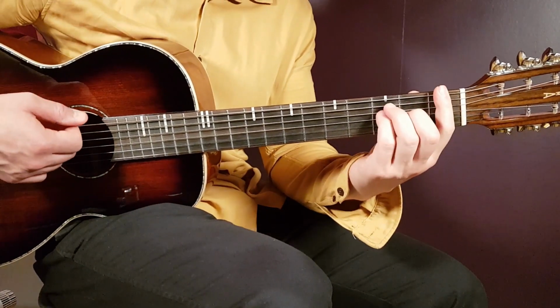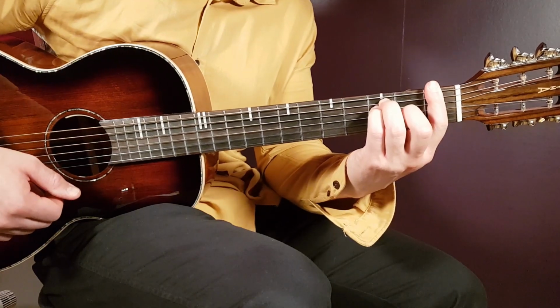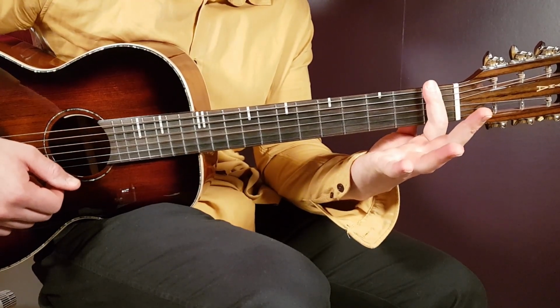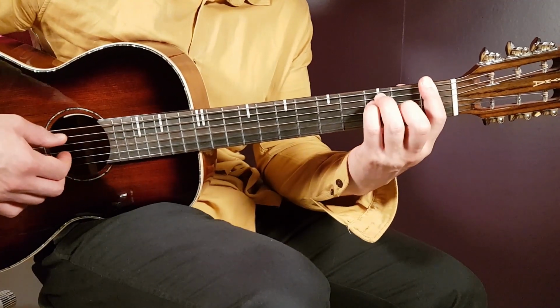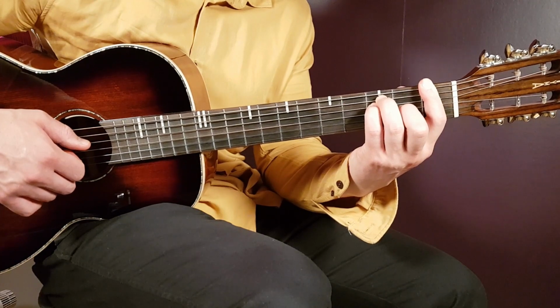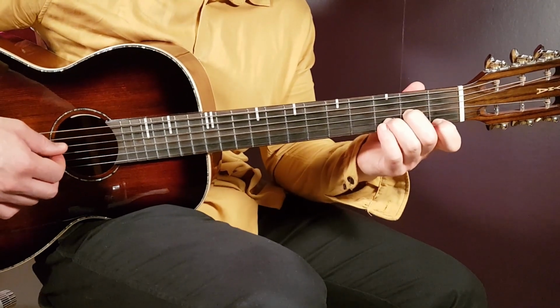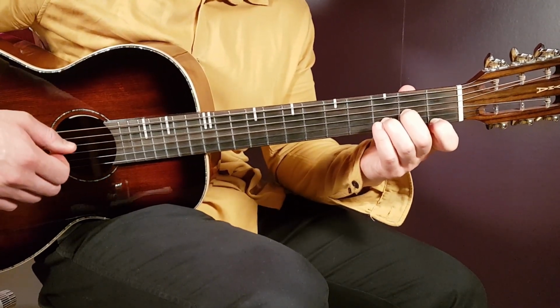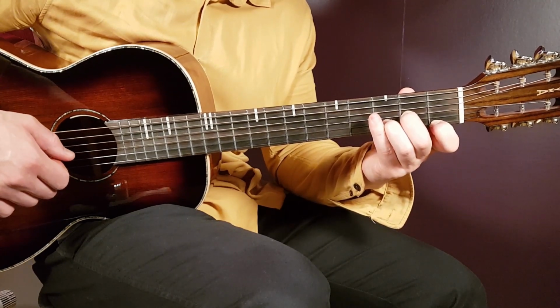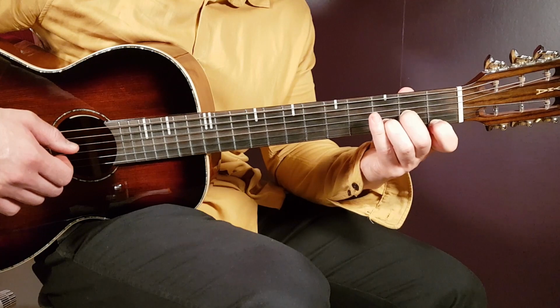We have an F here, which we're gonna throw in. That's a bar chord. You place a bar here on the 1st fret over all strings, and the rest you need to add is 3rd on A, 3rd on D, and 2nd on G. And the final chord will be D minor. So that is open D, 2nd G, 3rd B, and 1st E.